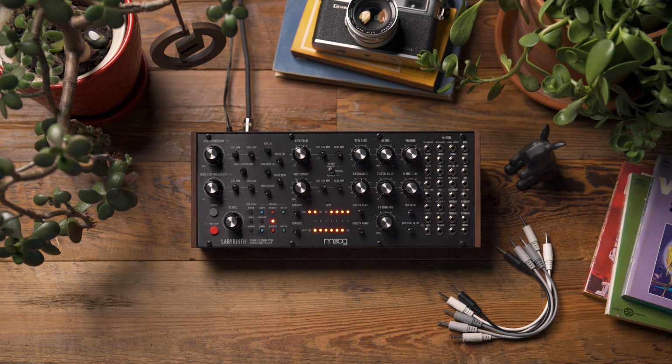With its deep generative sequencer, Labyrinth is a happy accident machine whose patterns bloom over time, but can be locked into place whenever you encounter something striking.